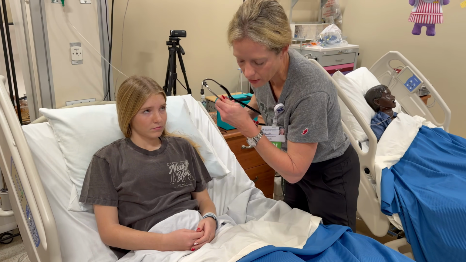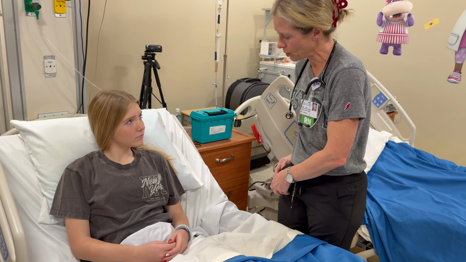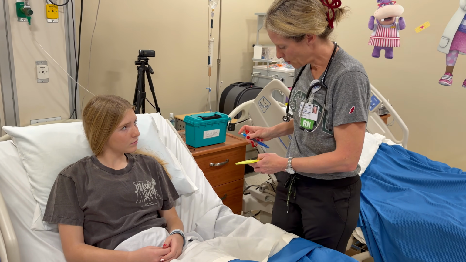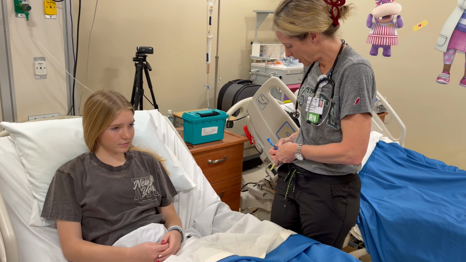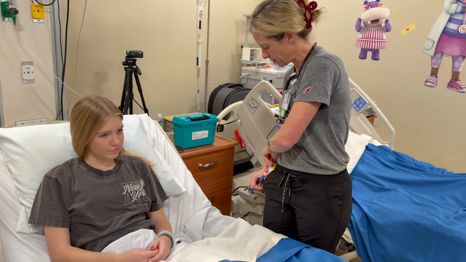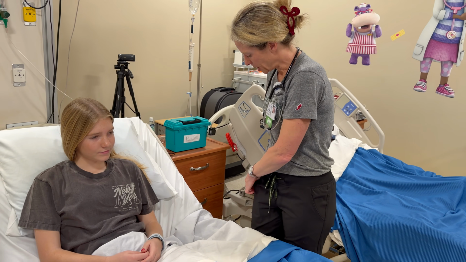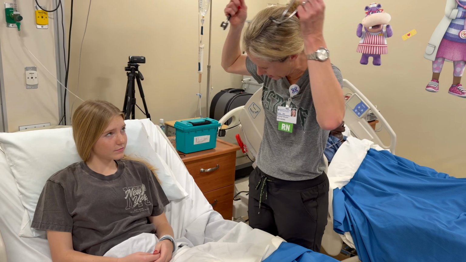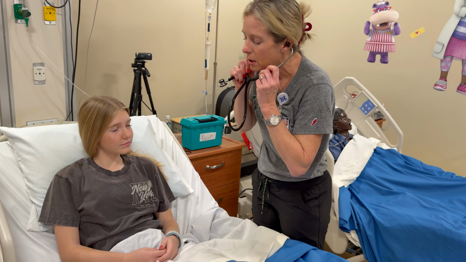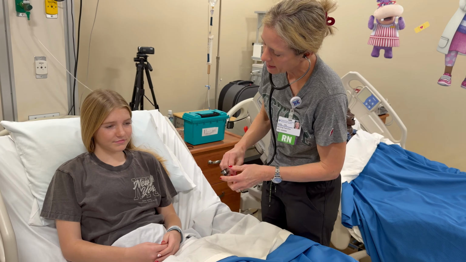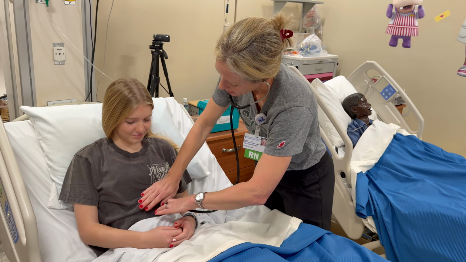Okay, wonderful heart rate. Just jot that down real quick. 60, which is appropriate for an athletic teenager. Wonderful. I'm going to do the rest of your cardiac assessment when I'm assessing your extremities. I'm going to continue with the auscultation part of it.